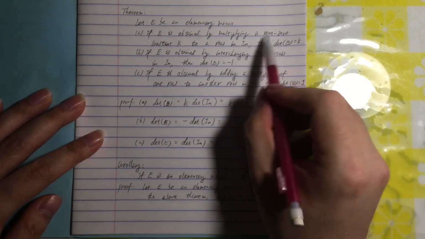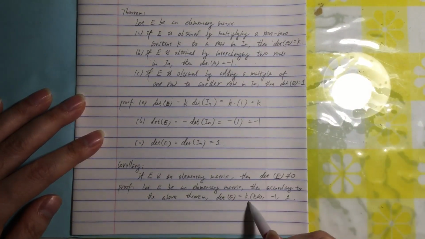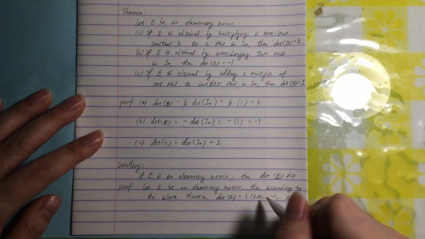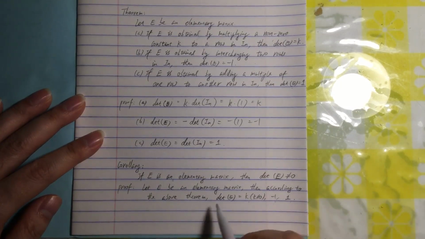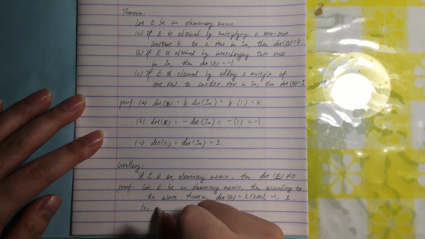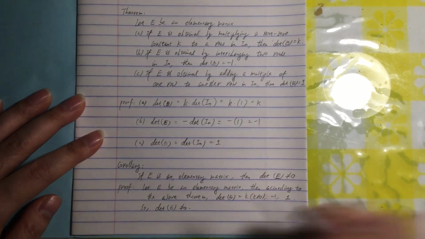Here k is a non-zero constant. So determinant of E is either k, negative 1, or 1. Since k is not 0, determinant of E cannot be 0.